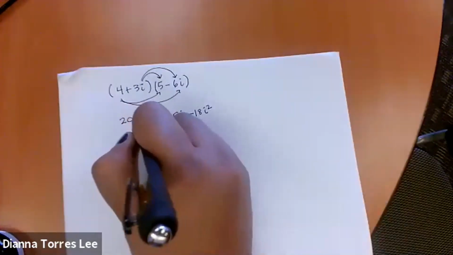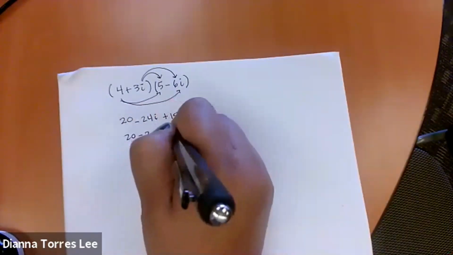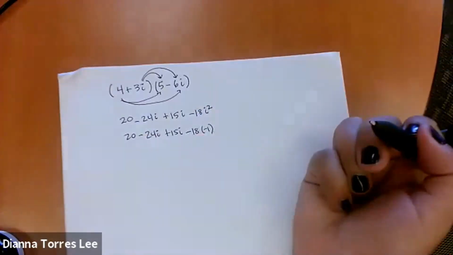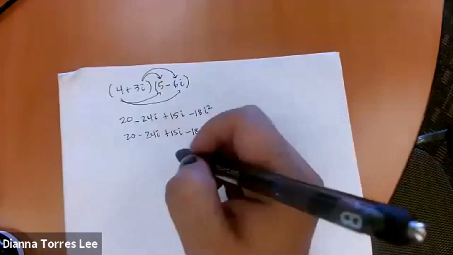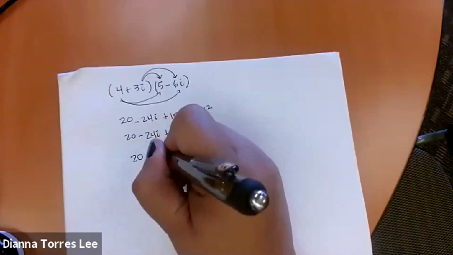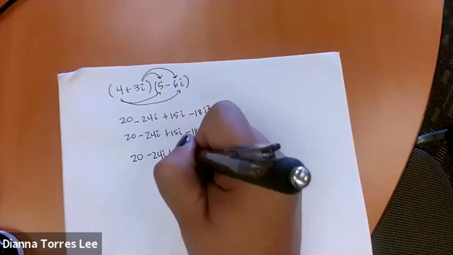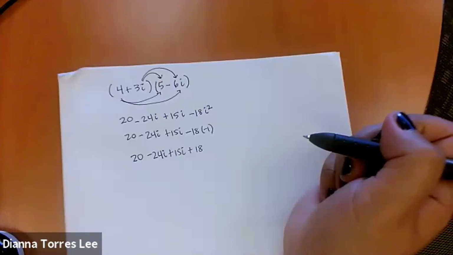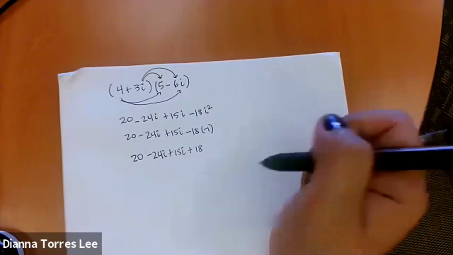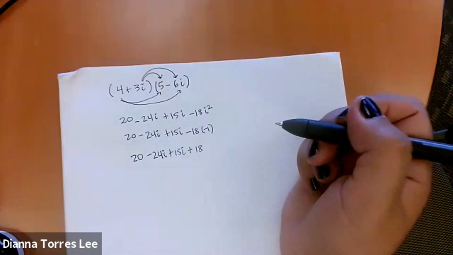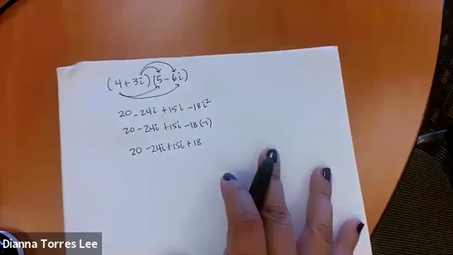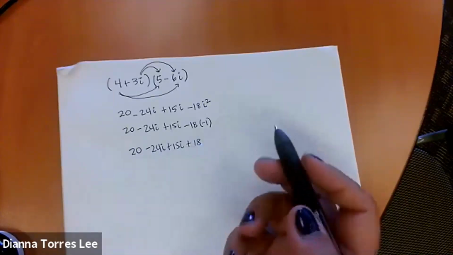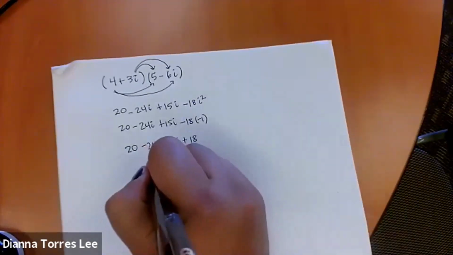So I have 20 minus 24i plus 15i minus 18 times negative 1, which is going to give me 20 minus 24i plus 15i plus 18, because negative 18 times negative 1 gives me plus 18. I still have these 4 terms, but now I can see, hopefully, that some of them are alike. 20 plus 18, those are both real values. I can add them together. 20 and 18 give me 38.